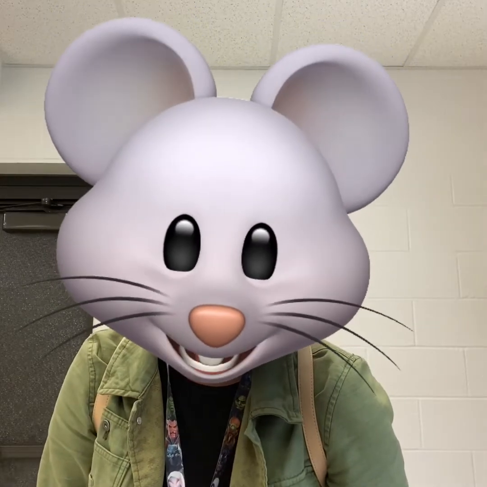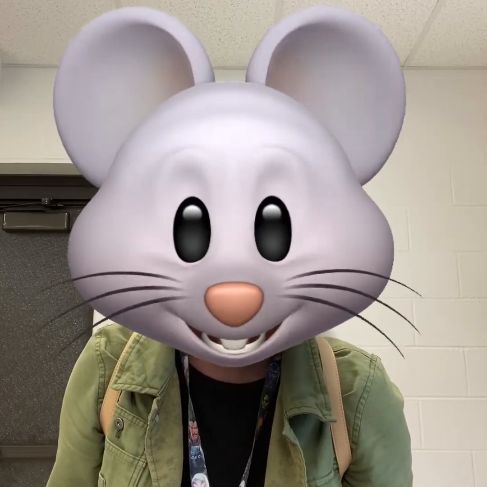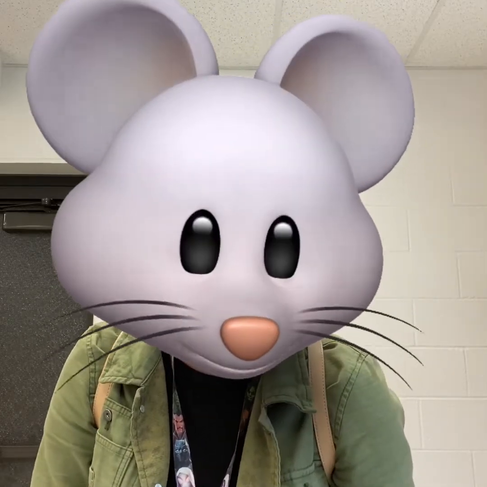You know, the fun thing about the Animojis is you can change the way you look anytime you want. So I'm going to continue with this one.